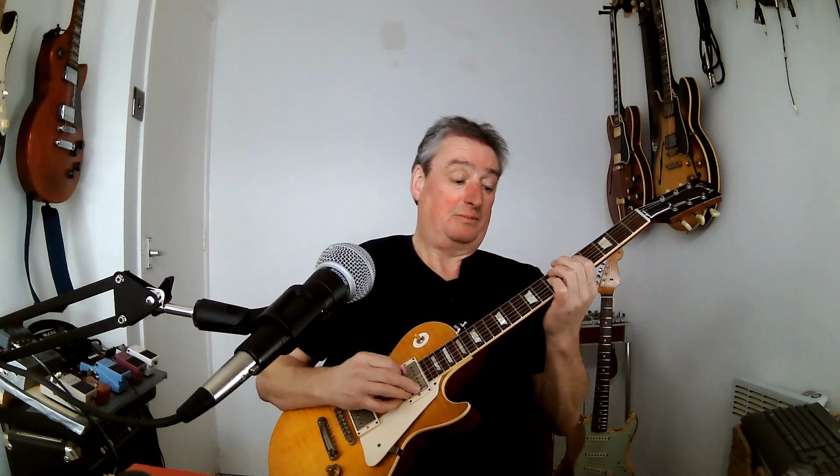So that's something that we could do with our major pentatonic, but as our first port of call, what we want to do is combine that with the G scale. So that's our first thing.